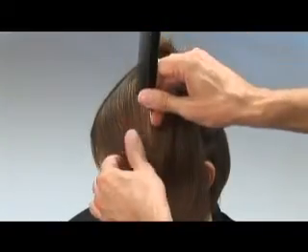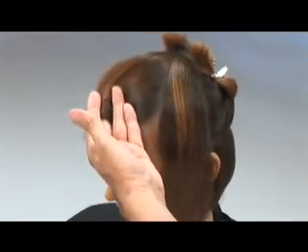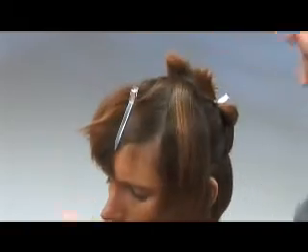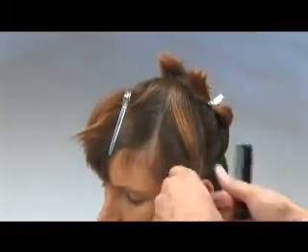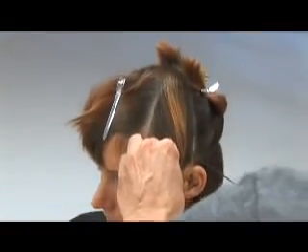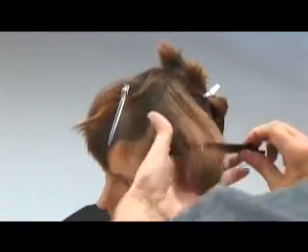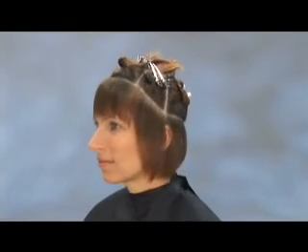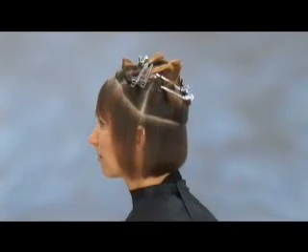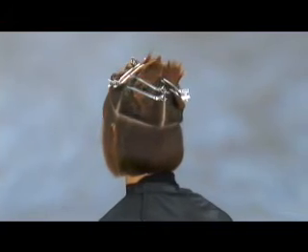Repeat this process in the front left quadrant. This completes the lower circle, circle 1, around the entire circumference of the head.